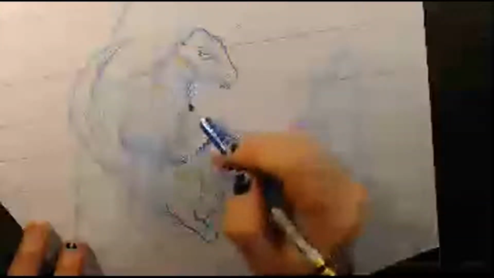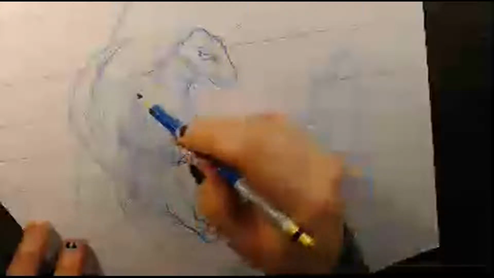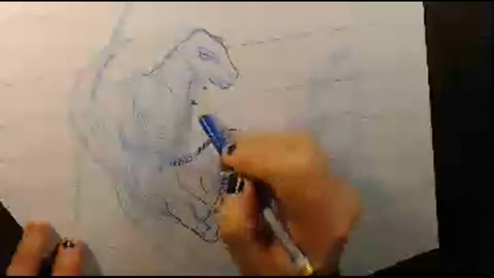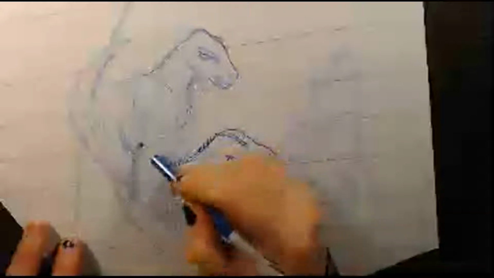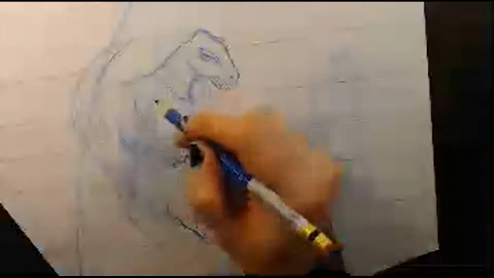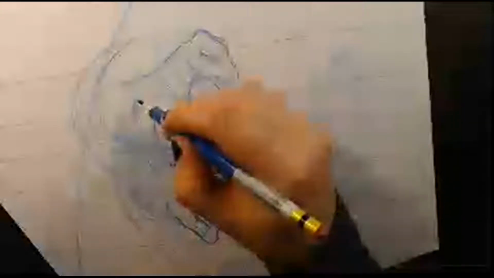Get that shoulder up for a nice dramatic pose. Let's see. I think he's going to be wearing some kind of chest piece in the traditional lizard man style, which is bark.